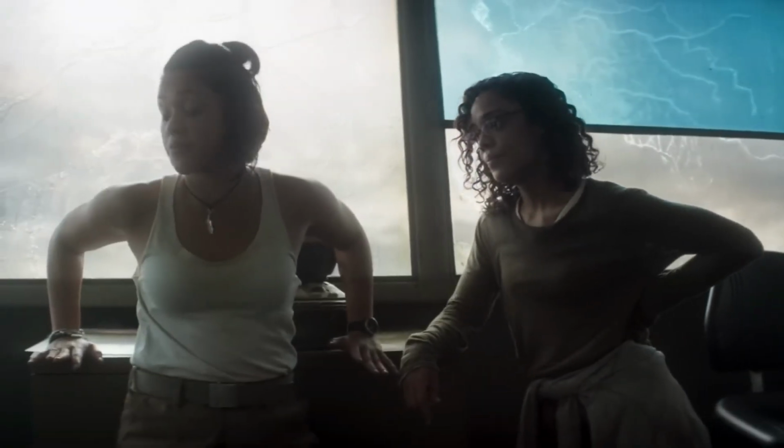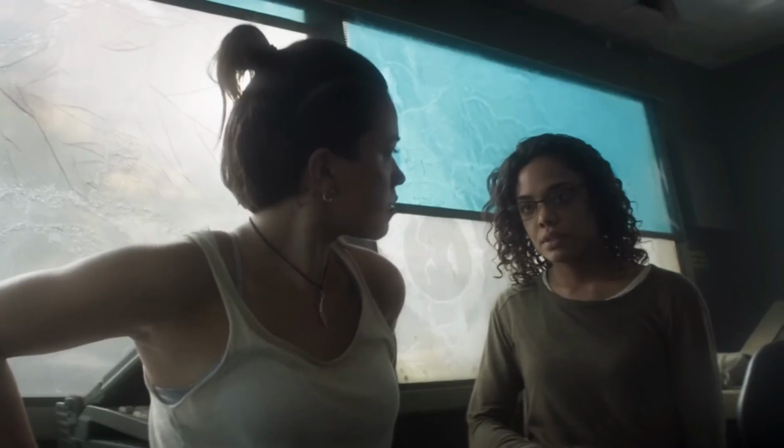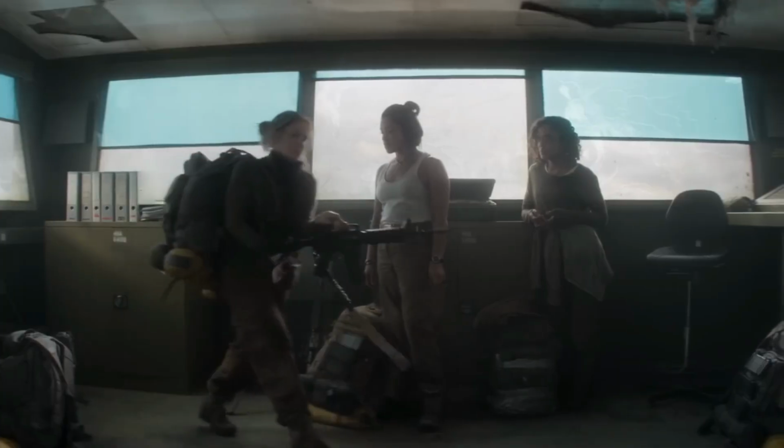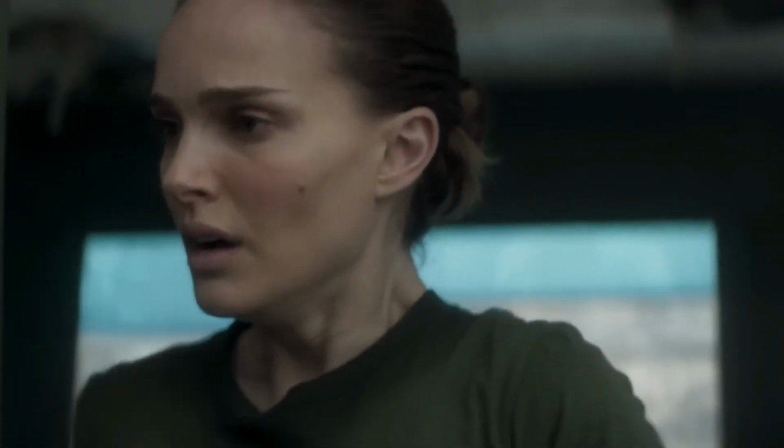The next morning, when their 2 remaining team members learned about Shepard's death, they decided it was best to turn back. However, Lena and Dr. Ventress were determined to complete their mission.